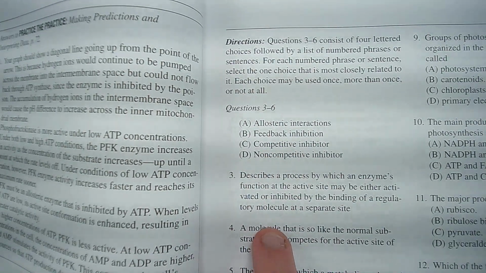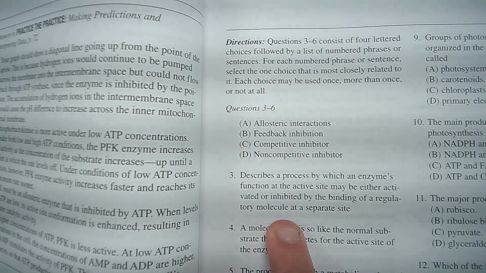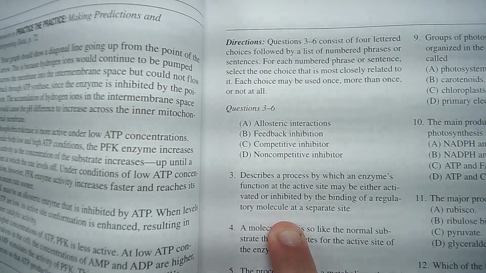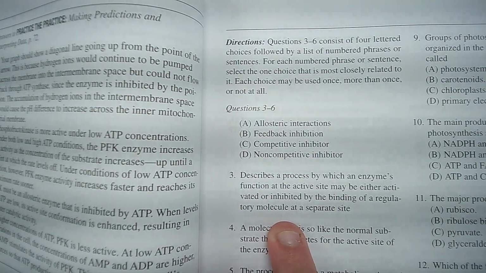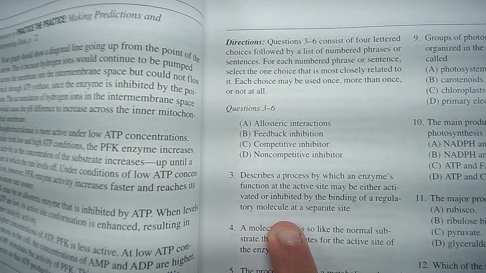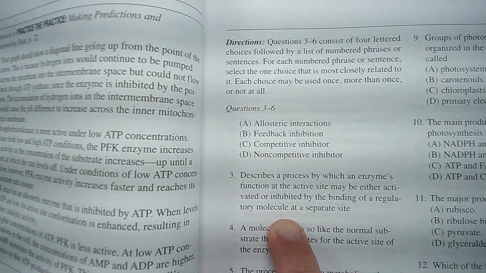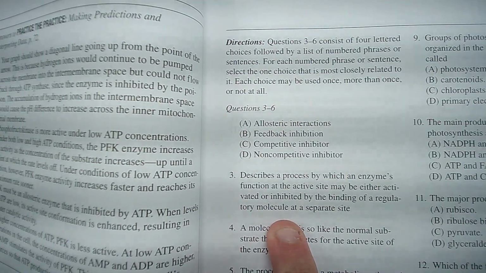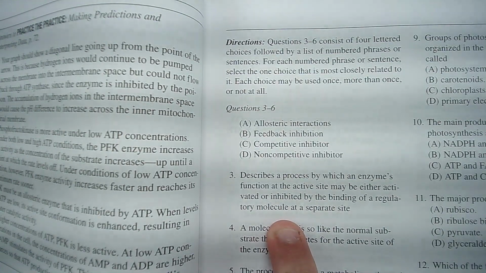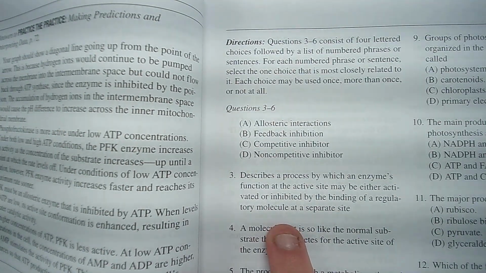Okay, 3 describes a process by which an enzyme's function at the active site may be either activated or inhibited by the binding of a regulatory molecule at a separate site. If you remember, that is allosteric interaction. Allosteric interaction is when the enzyme is controlled at a site other than the active site.